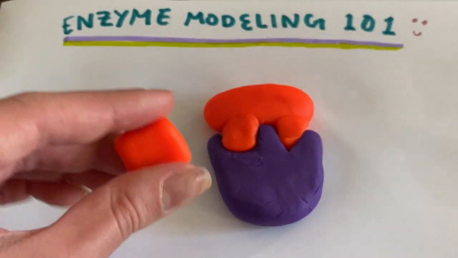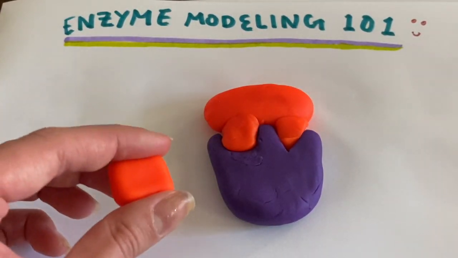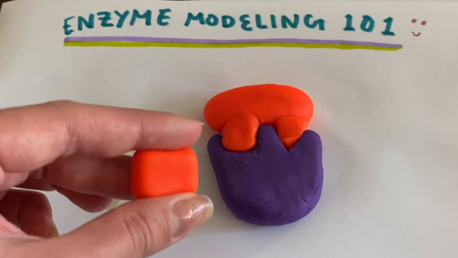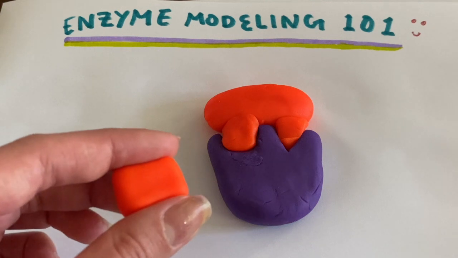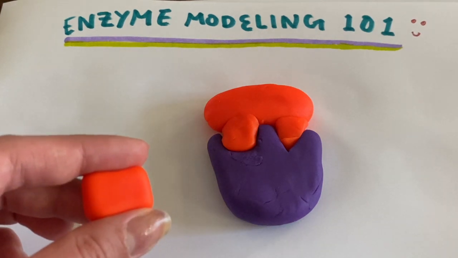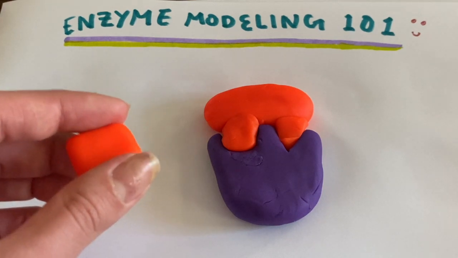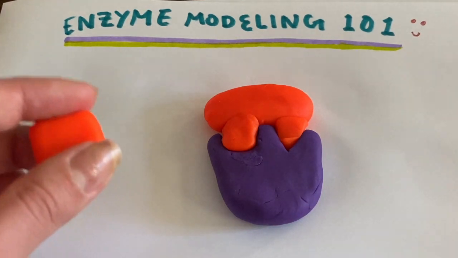So this little square that I have in my hand is the inhibitor. This is a molecule that binds to an enzyme to either lower or stop the reaction. There are two types that we need to talk about today. The first one is the competitive inhibition.